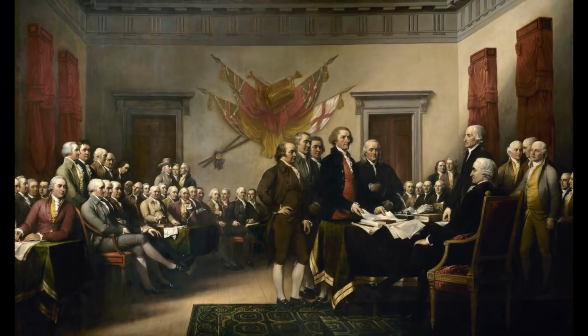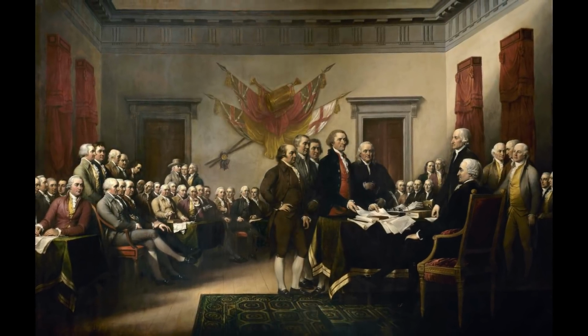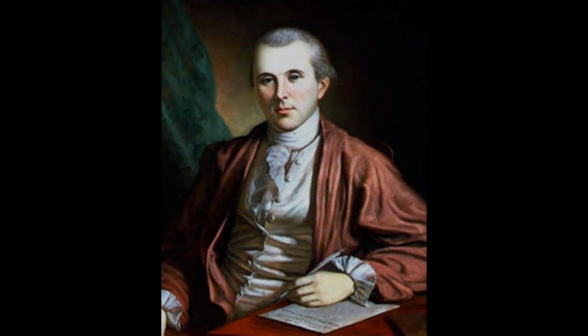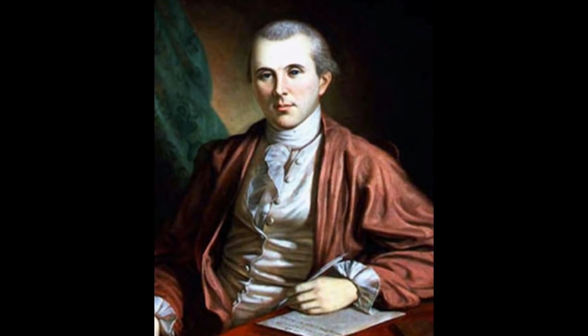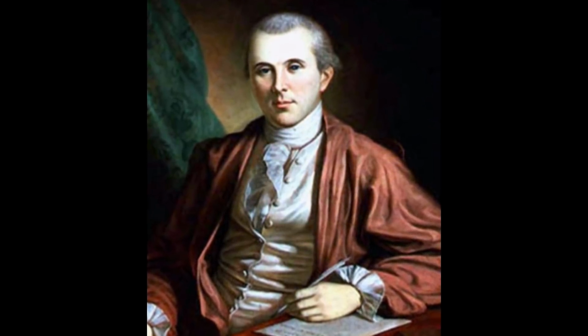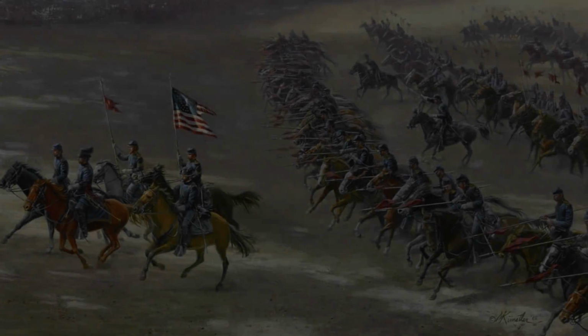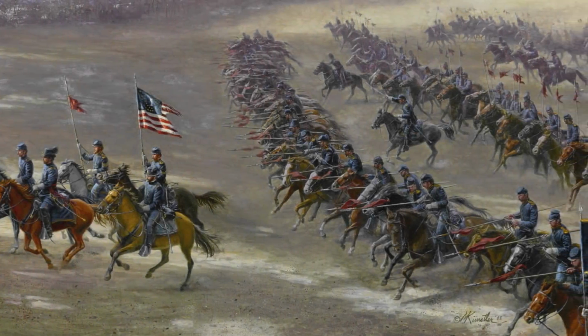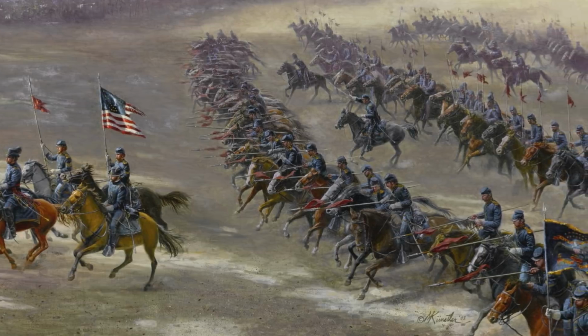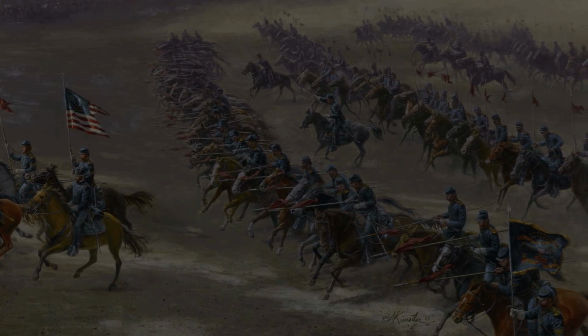Benjamin Rush was a signer of the Declaration of Independence. He was a Surgeon General for the Continental Army, and later was a professor at the University of Pennsylvania. Well, Dr. Benjamin Rush's grandson was Colonel Richard Henry Rush, and you may not be familiar with his name, but you may be familiar with the unit that he commanded. He was in command of the 6th Pennsylvania Cavalry, which was otherwise known as Rush's Lancers during the Civil War.